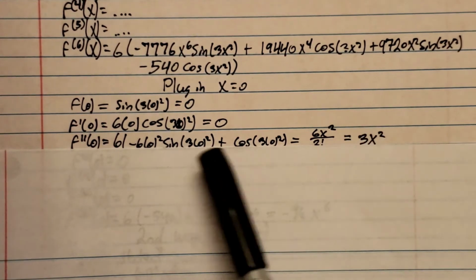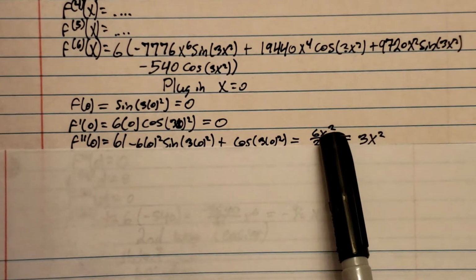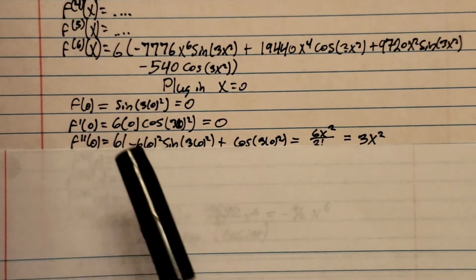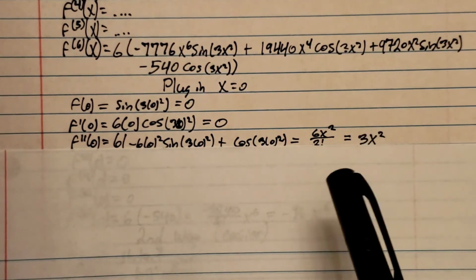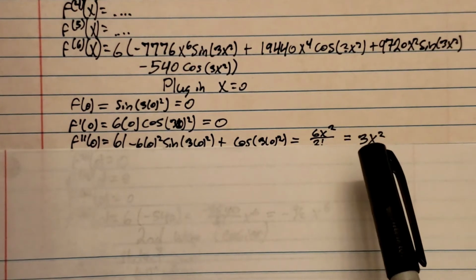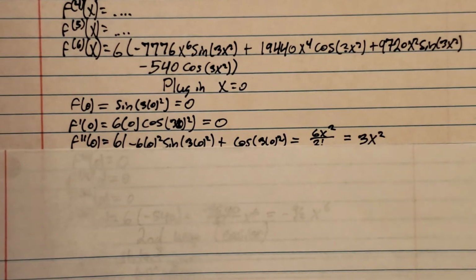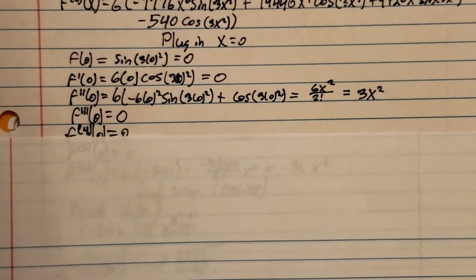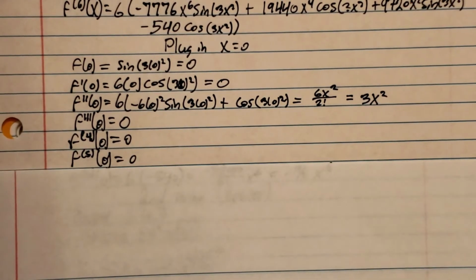And then it's to the power of whatever derivative it is. Since it's the second derivative, it'd be squared, then divided by 2 factorial, because this is the second derivative as well. 2 factorial is just 2, so 6 divided by 2 is 3, and the answer would end up being 3x squared. Like I said before, these next ones just end up being 0.